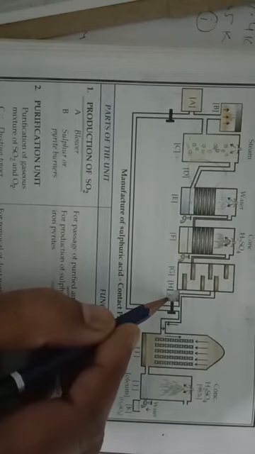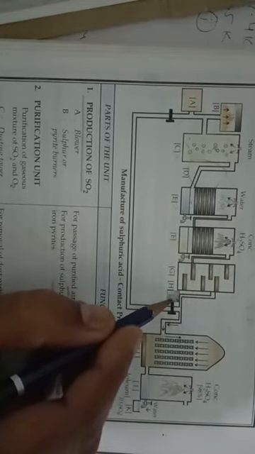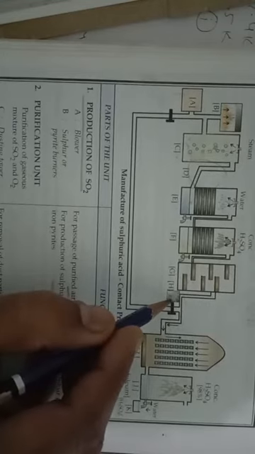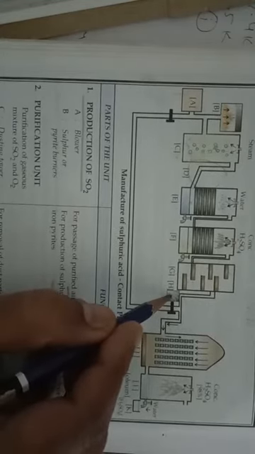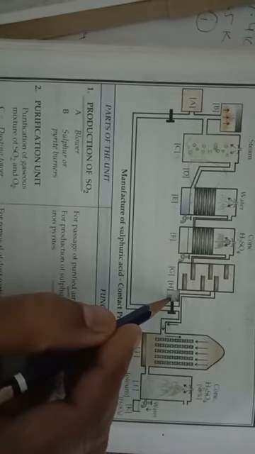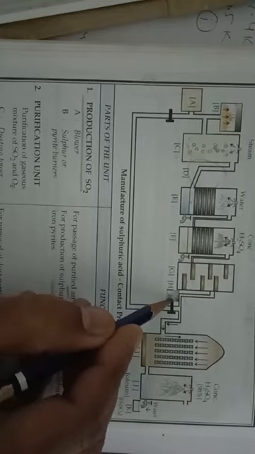For testing the purity of the gases, we pass light through the darkened box, and if the path of light is not visible, it means the gaseous mixture is already purified. So these are all the parts of the purification unit, from C to H.